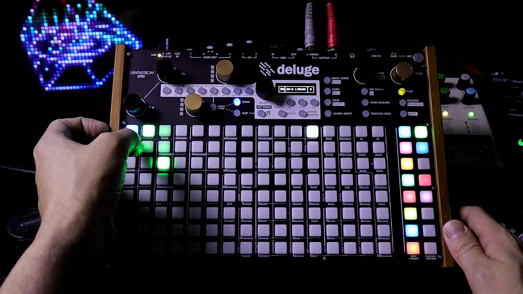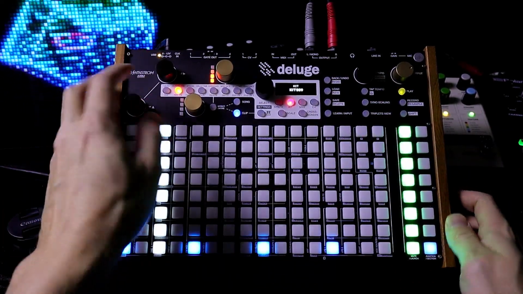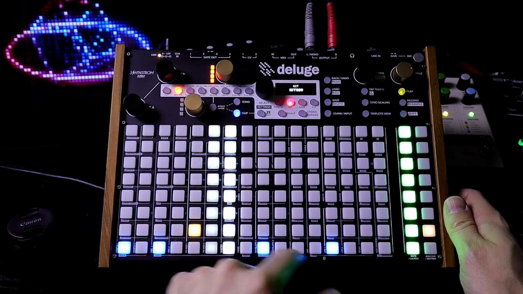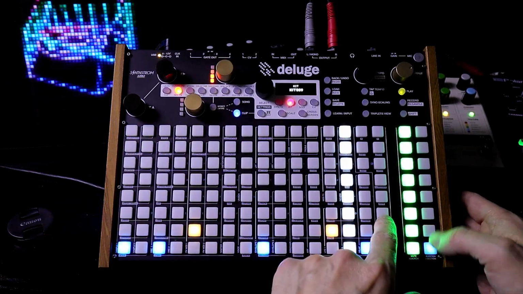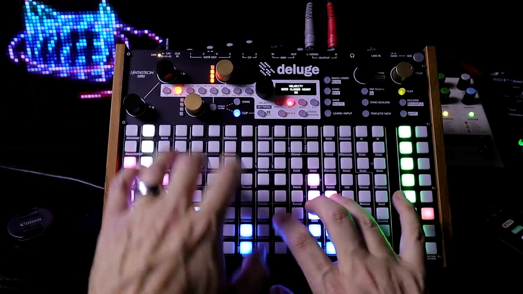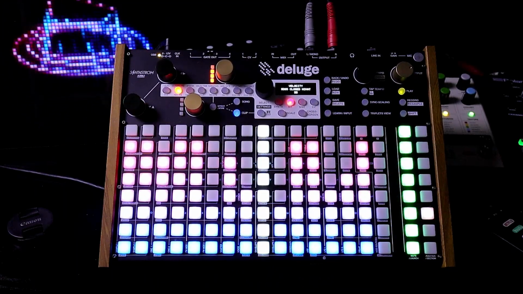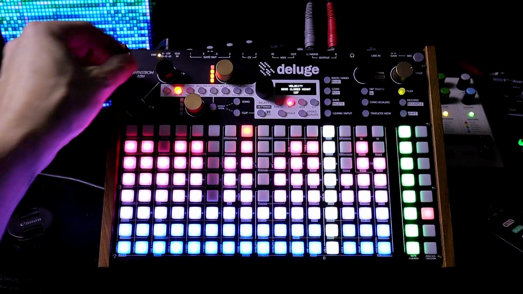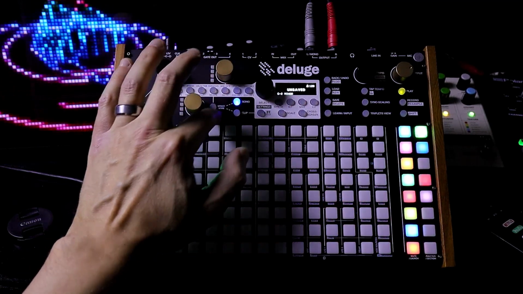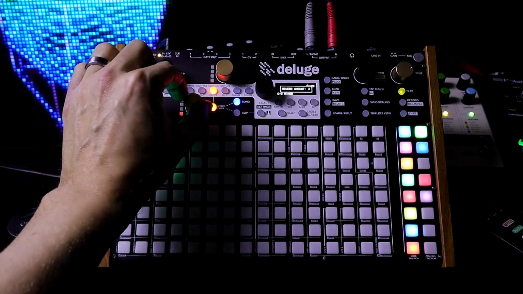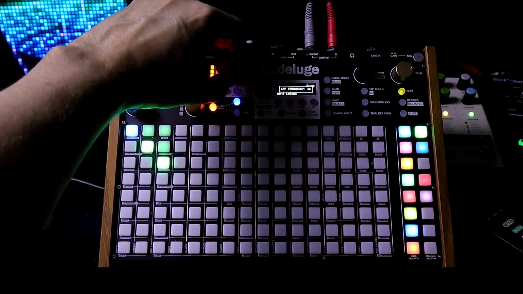Make a different beat down here. Let's go into velocity. A nice set of velocity now. Let's just turn up reverb on everything. Turn down the LPF.